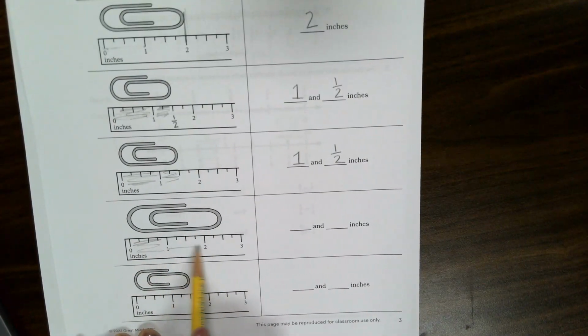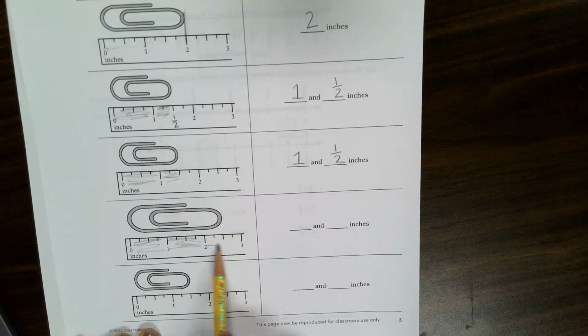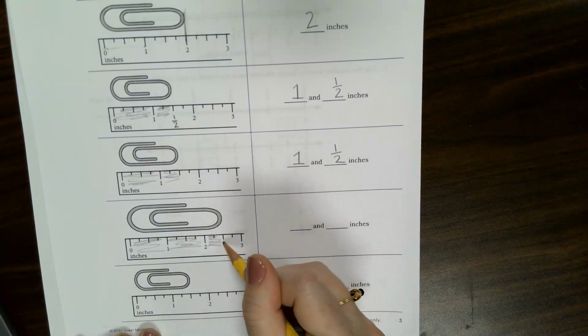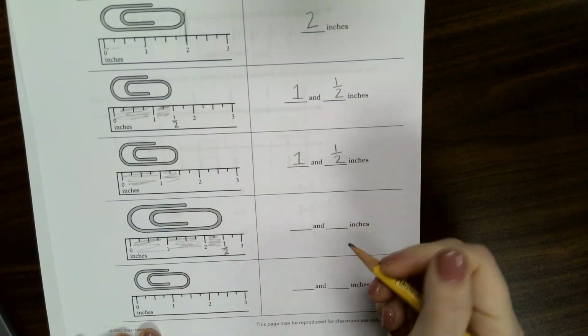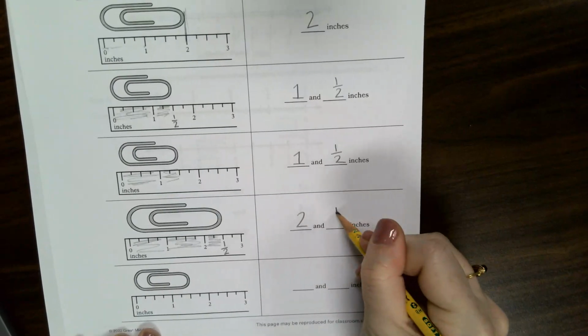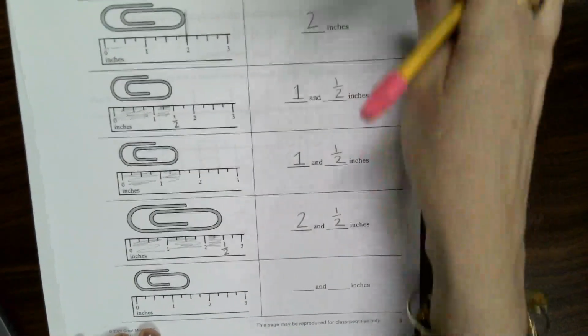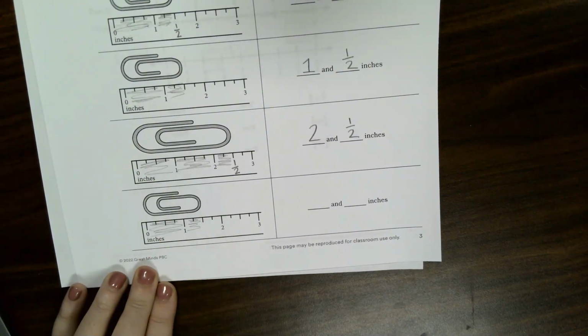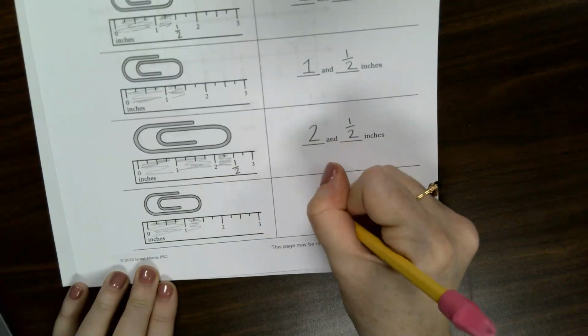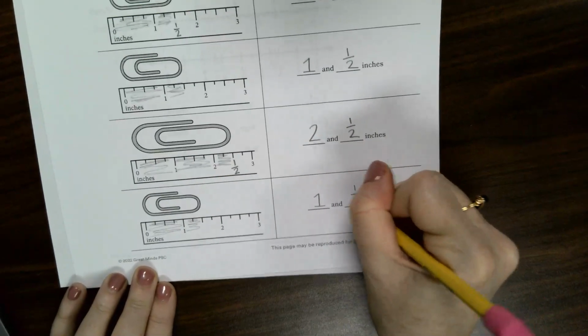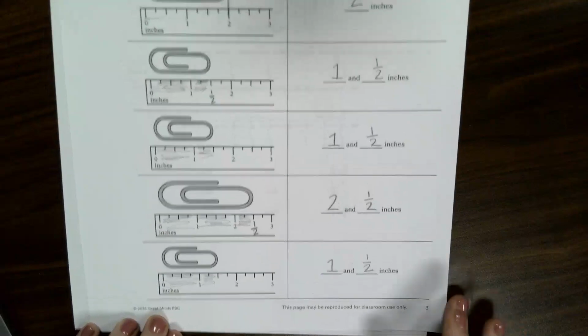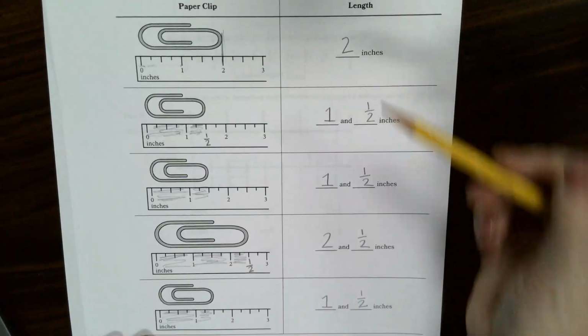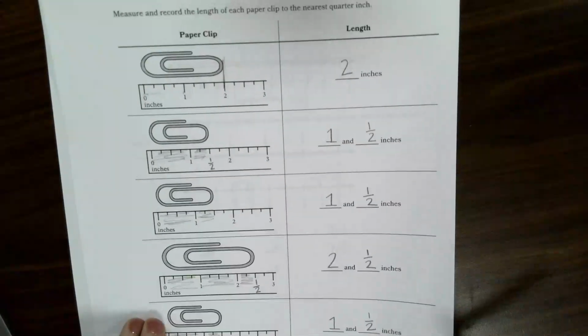My next paper clip, 1 inch, 2 inch, and then to the halfway point there, 2.5 inches. And 1.5. We're going to need this data for our next question.